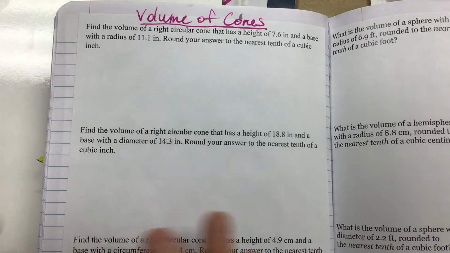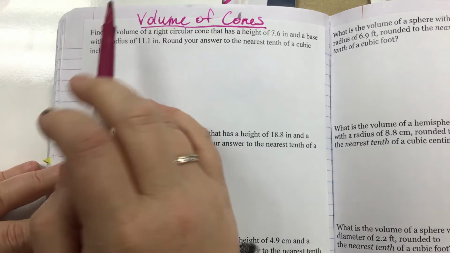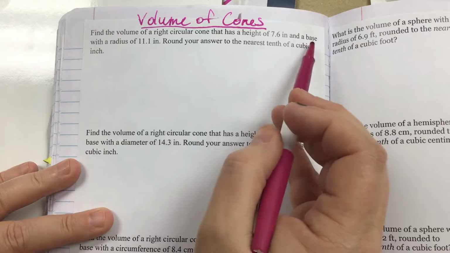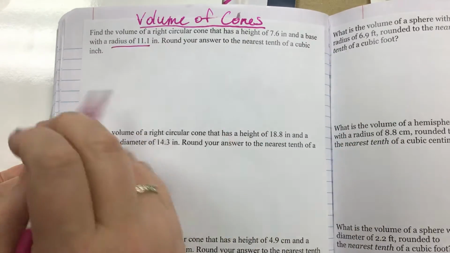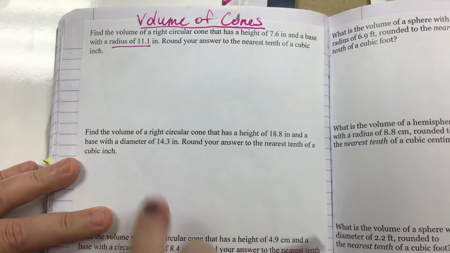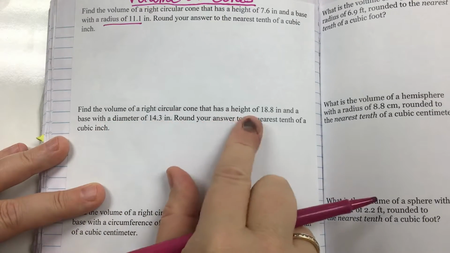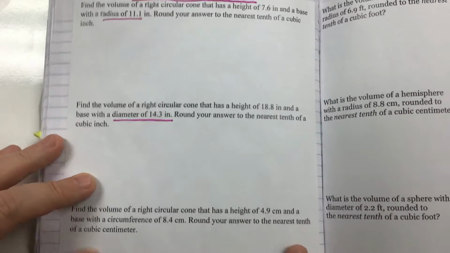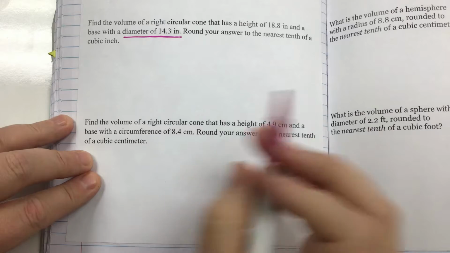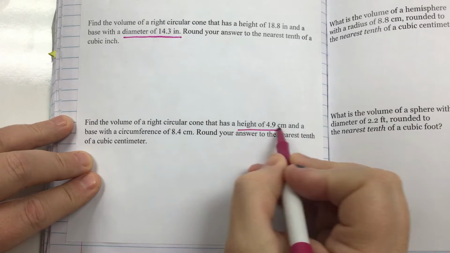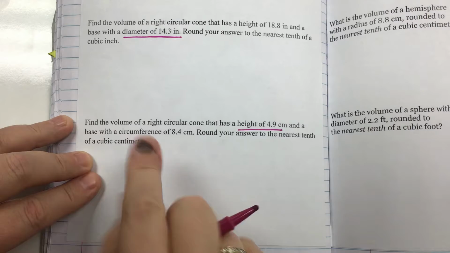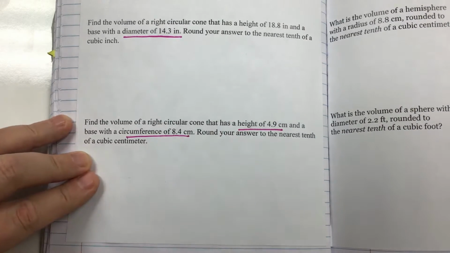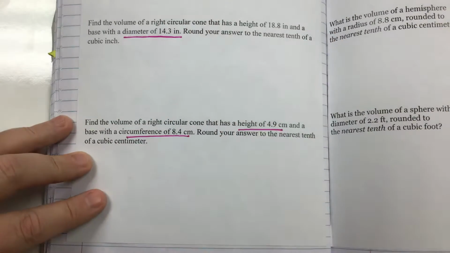The big difference between them is, if you look at the first situation here, it says find the volume of a right circular cone that has a height of 7.6 inches and a base with a radius of 11.1 inches. The second one still says to find the volume of a cone, and it gives you the height. This time it gives you the diameter, so you've got to adjust it to find your radius. And then the last one, again, same thing. Find the volume of a cone. It has a height of 4.9 centimeters, and they tell you the base circumference. So again, you need to work backwards to find your radius, and then you can calculate your volume.